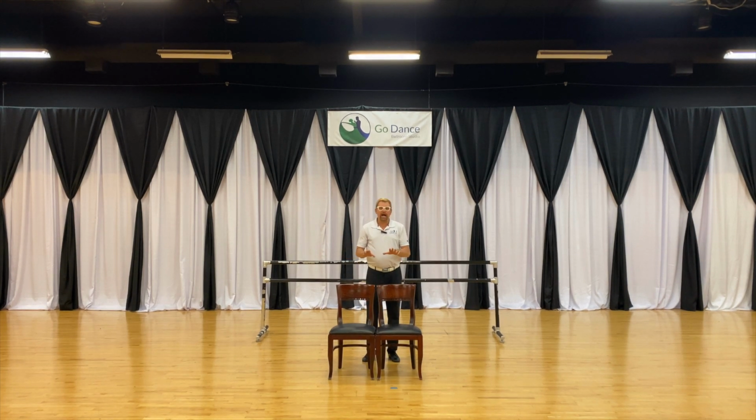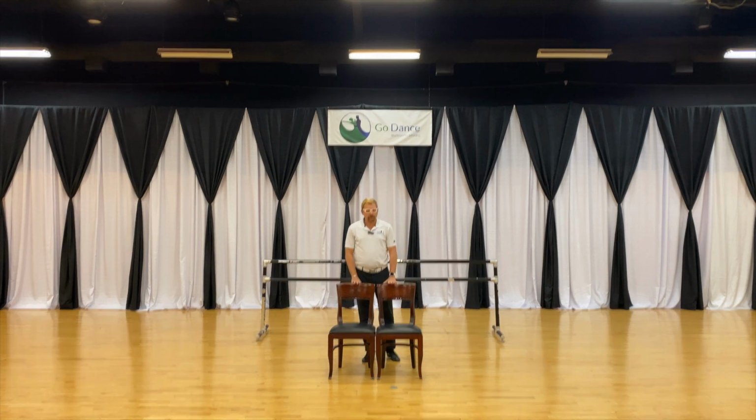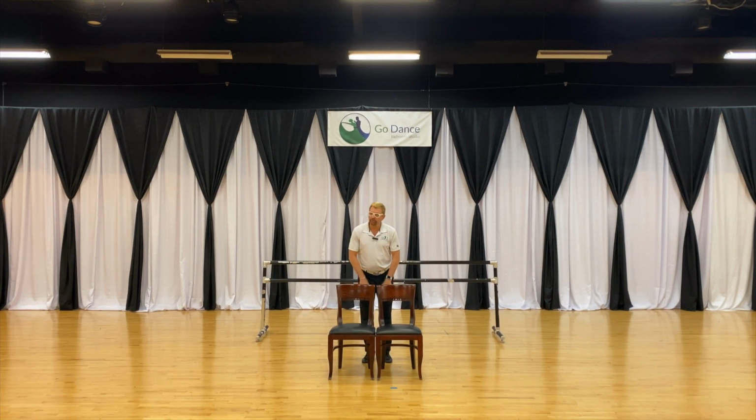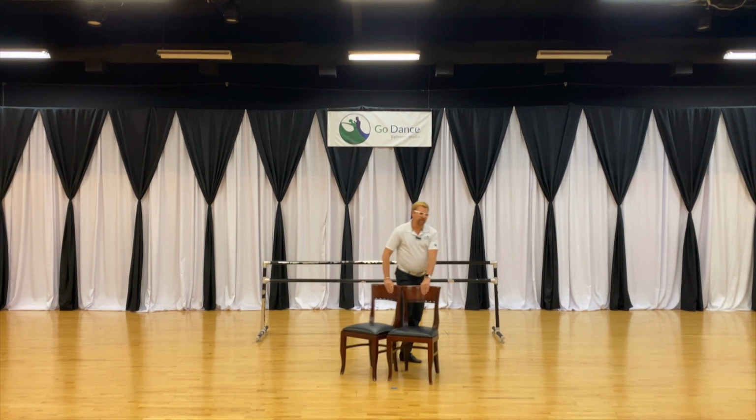A little bit higher is better. If it's a very low chair and it causes you to bend forward, that's not going to work. So find some place where you can comfortably place your hands to help you to hold balance. Now, I am going to be using the ballet bar, so I'm going to remove these chairs.